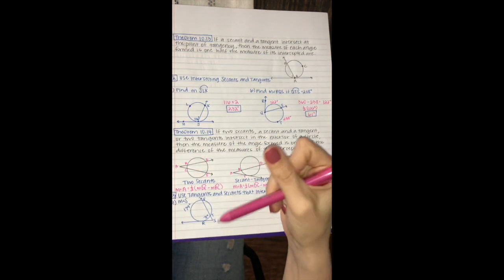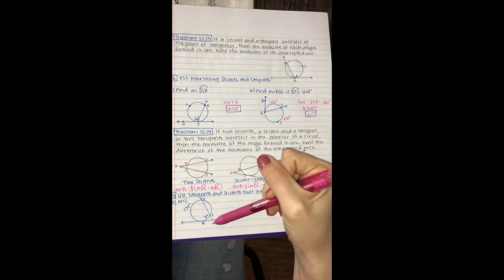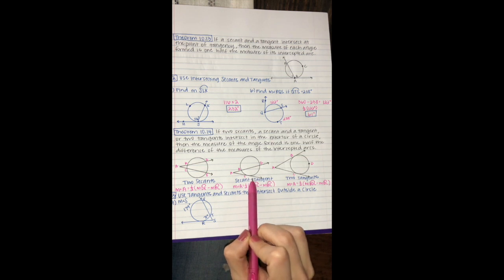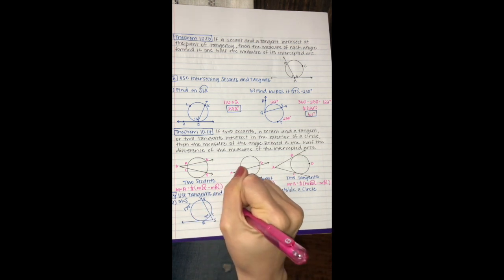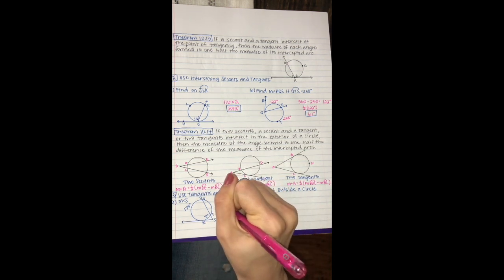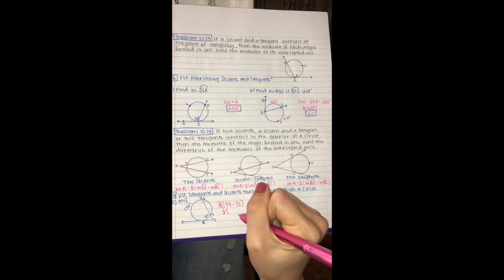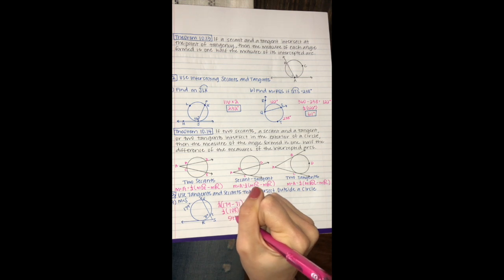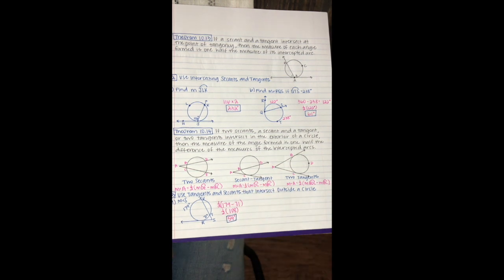So for the first one, we are finding the measure of angle S right here. So if you notice, this is a secant tangent, so it looks more like this one. So we take the outer arc, 179, minus the inner arc, 71, and then we're going to cut that in half. So 179 minus 71 is 108, and half of 108 is 54 degrees. So angle S is 54 degrees.